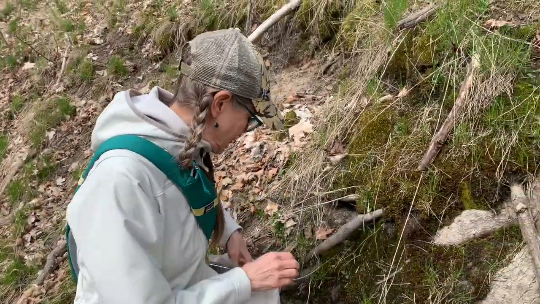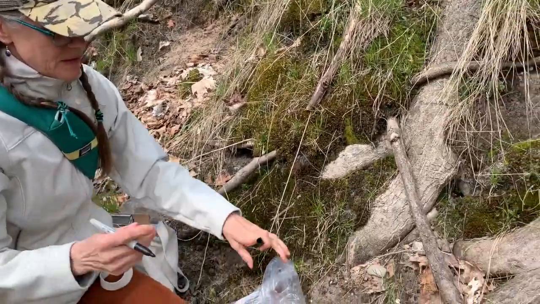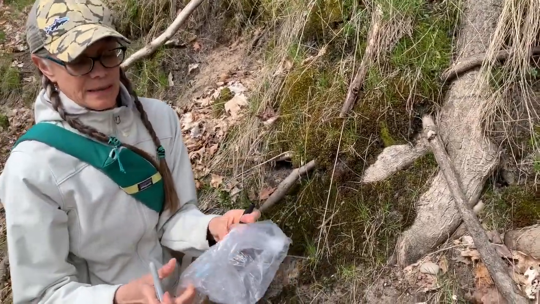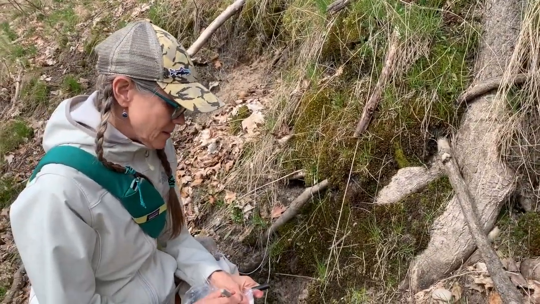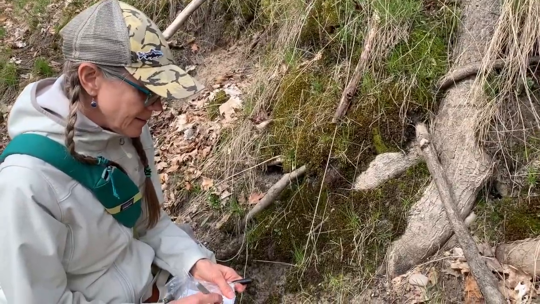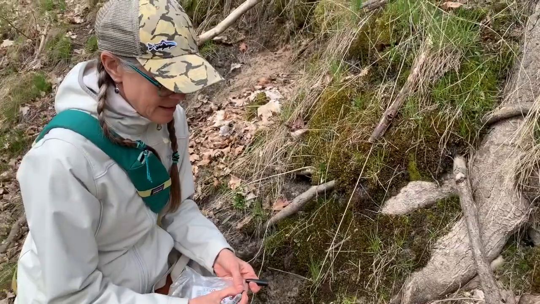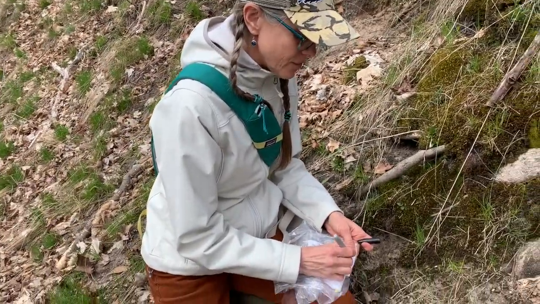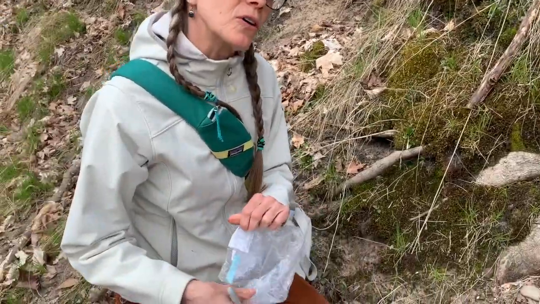And I've got a Sharpie that I'm going to use to label just the location and the date that I grabbed the moss. So we'll say near Trailhead. And today is the 12th. Okay, so now we're going to go look for another sample.